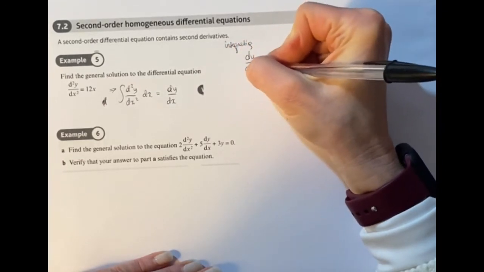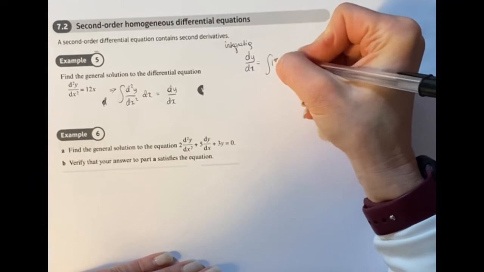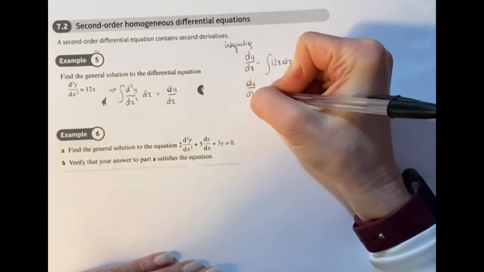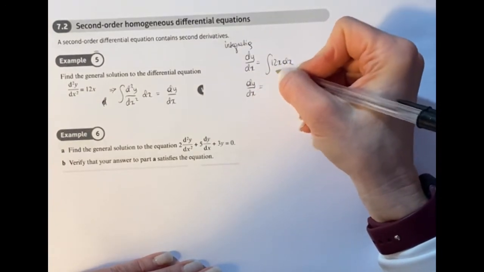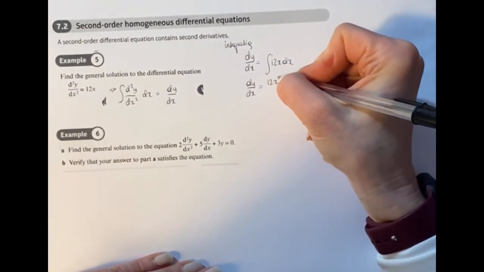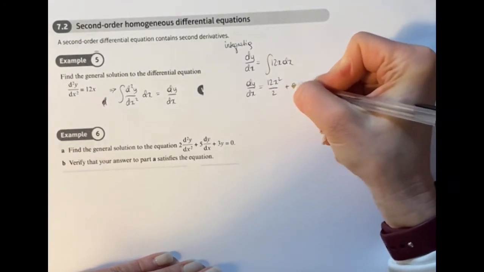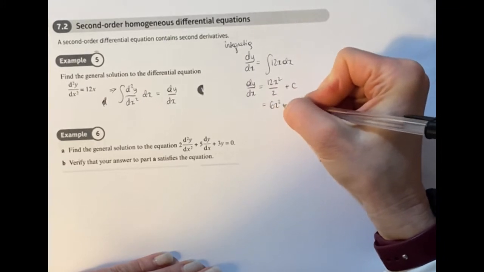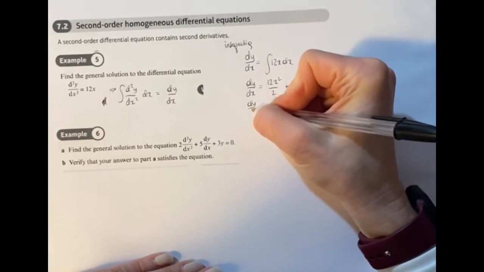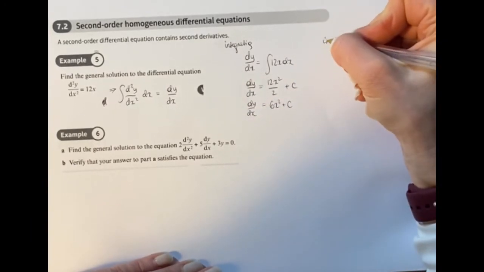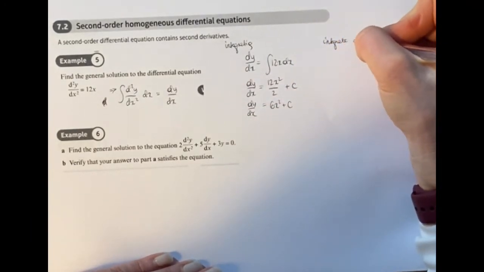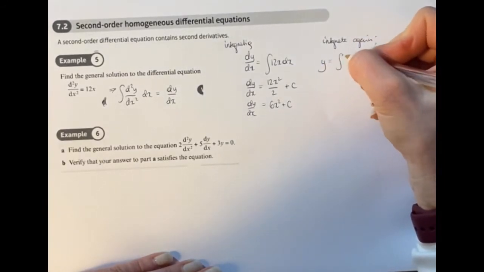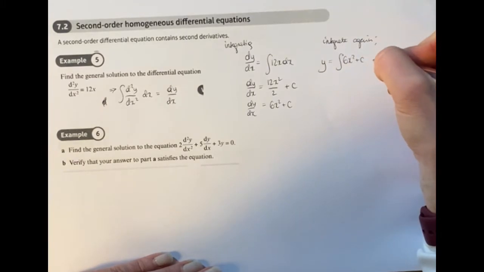I'll have dy dx, that's equal to the integral of 12x. So that gives us x squared over 2, so it's 12x squared over 2 plus c. So that's 6x squared plus c. Now we just need to integrate again to obtain y, and that's the integral of 6x squared plus c.